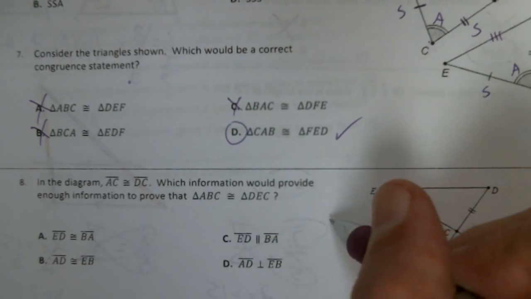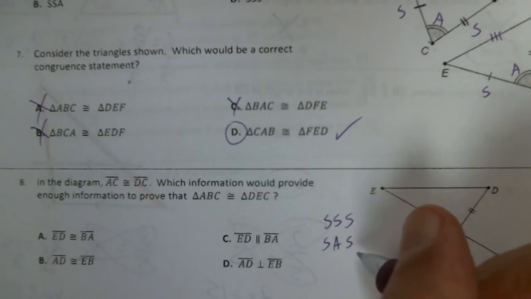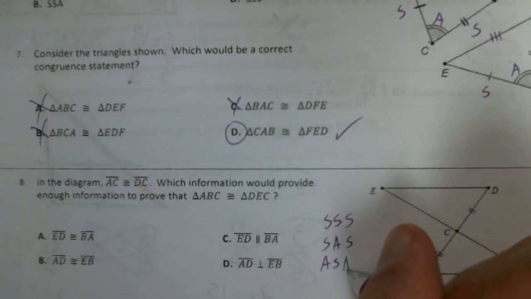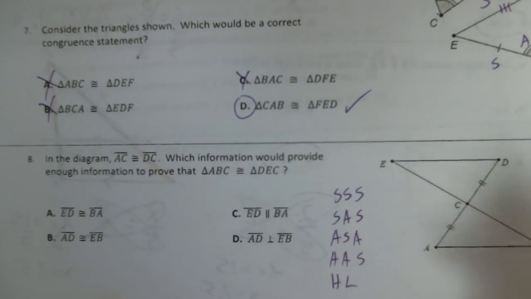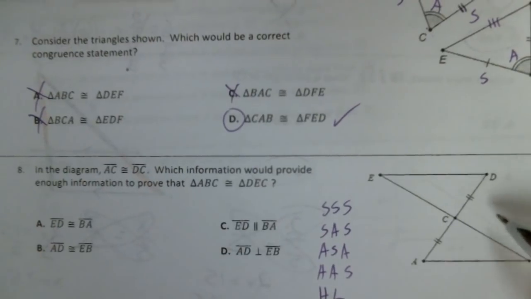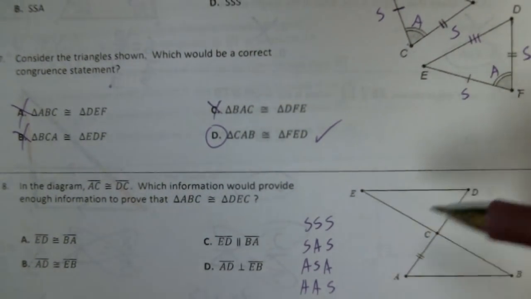Okay, well remember, we've got several different ways to prove congruency. SAS, SSS, ASA, AAS. Technically, we have a fourth one, the hypotenuse leg, HL, but that only works with a right angle, which we don't necessarily have in this problem. Okay, so I'm looking for one of these combinations.